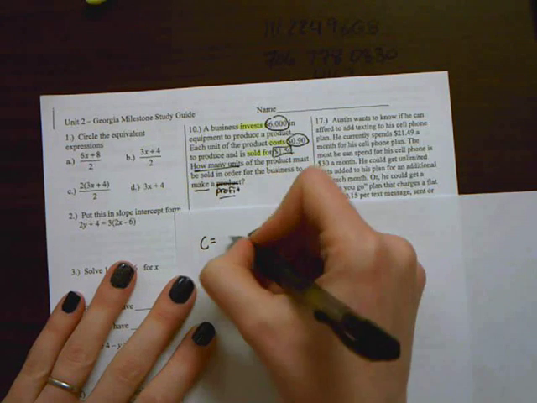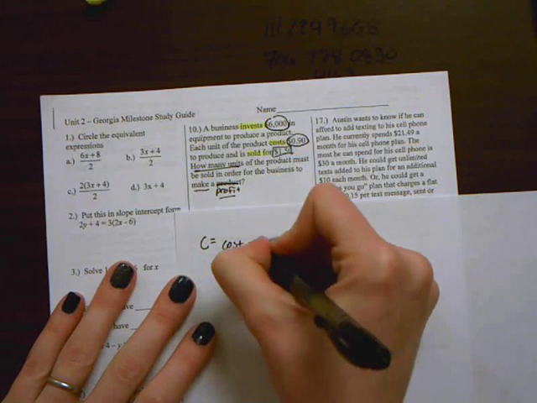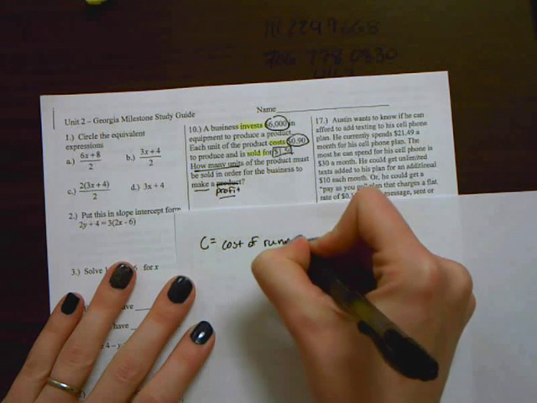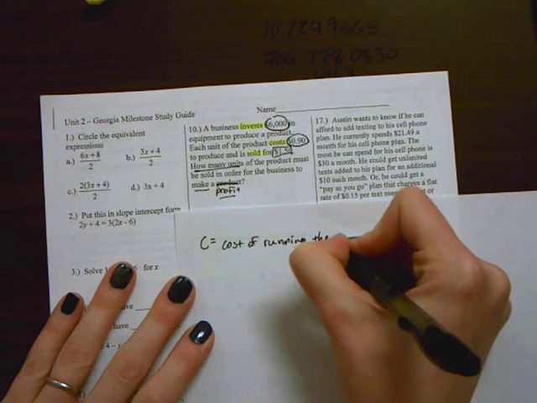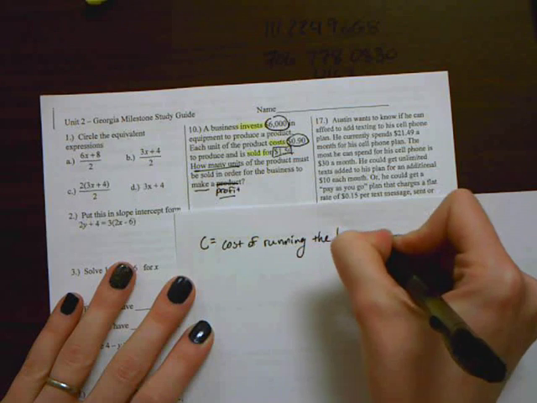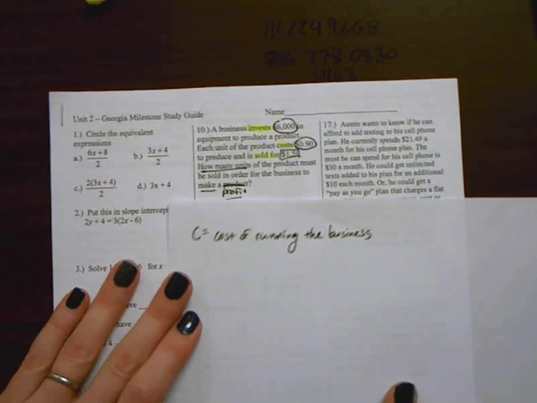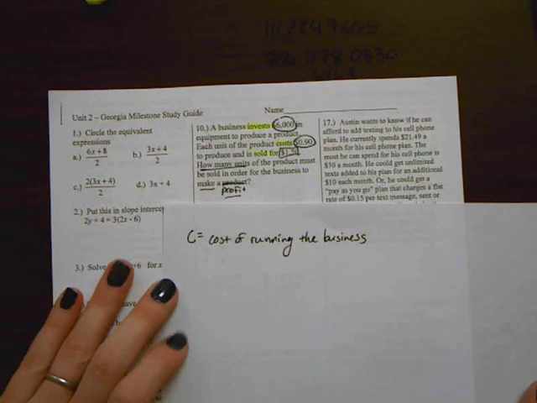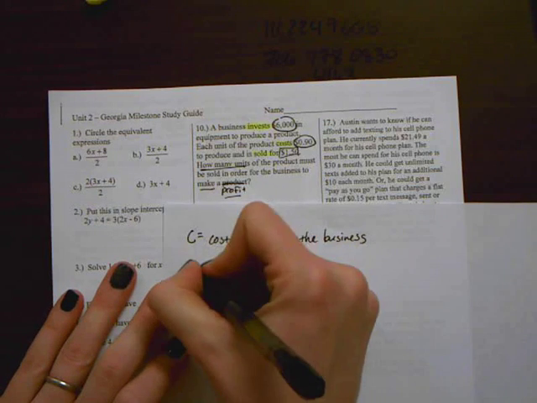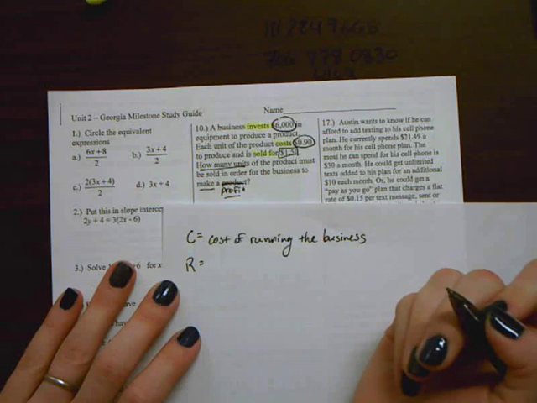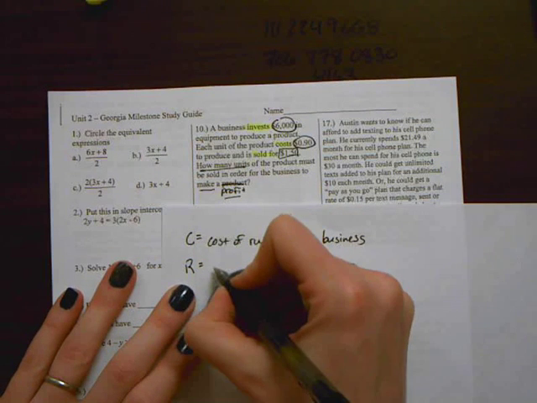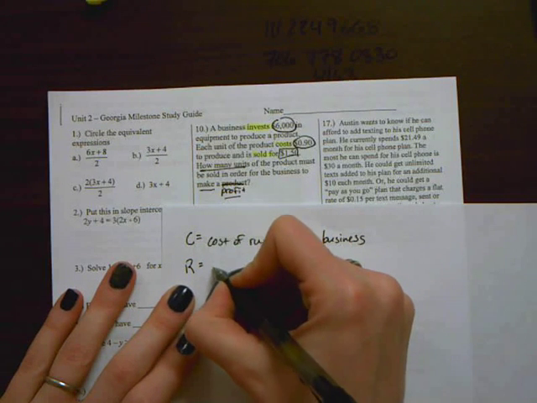The first thing I don't know, I'm going to define as C. That is the cost of running this business. I know it feels like a waste of time to write this out, but it really is helpful in keeping you on track and making sure you don't make any careless errors. So the cost of running the business is the first thing I don't know. The next thing I don't know is how much money am I going to make? That's going to be my revenue.